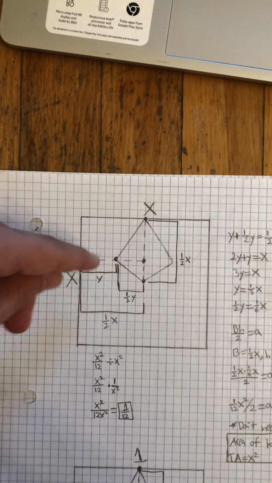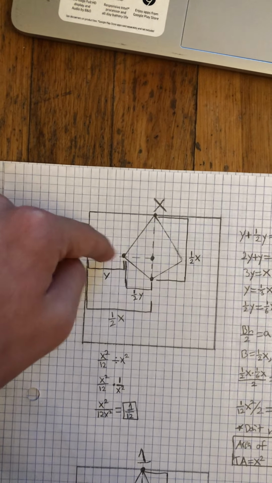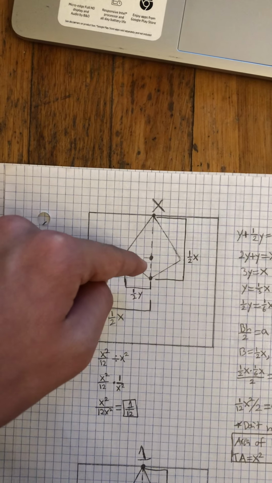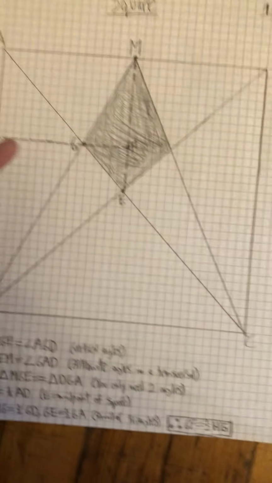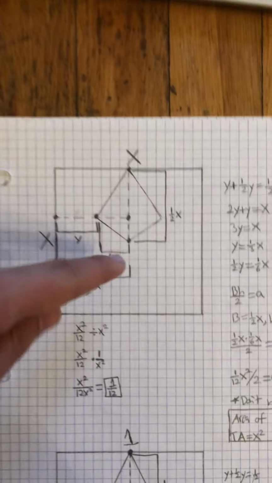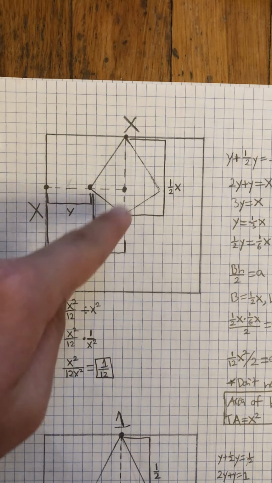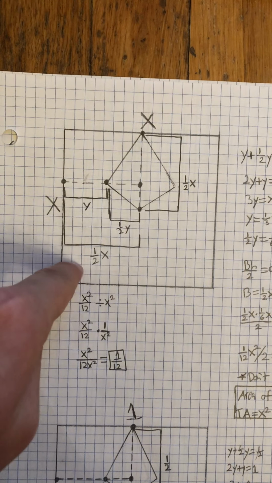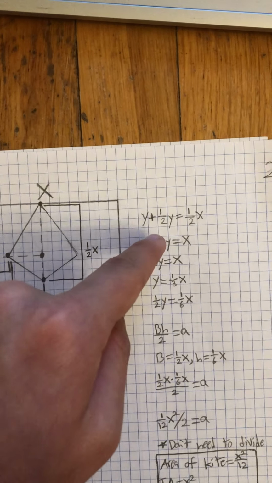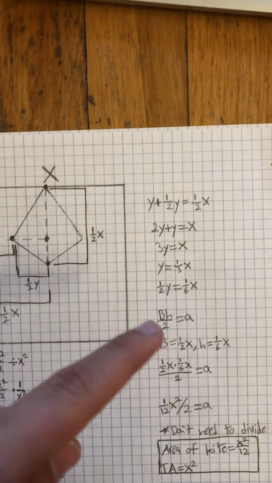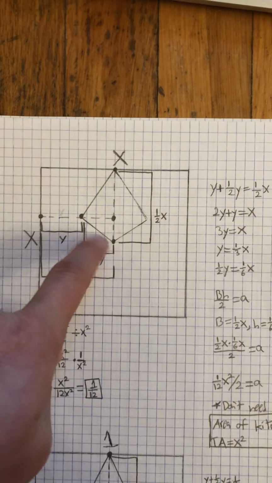All we know is that this line is y, and this line is 1/2 y, because of the similar triangles, this height is half of this height. And again, because this is the midpoint of the square, those combined equal 1/2 x. So y plus 1/2 y equals 1/2 x. You solve using algebra, and we want to solve for 1/2 y, not for y, because that's the height.